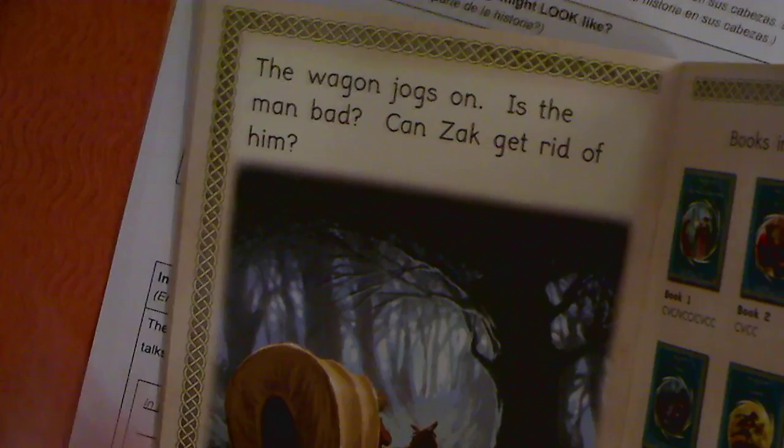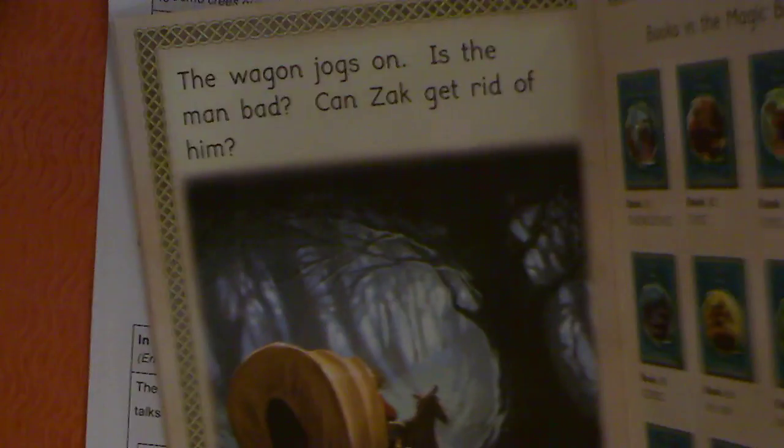Okay, that's weird. Didn't see that coming. The wagon jogs on. Is the man bad? Can Zach get rid of him?